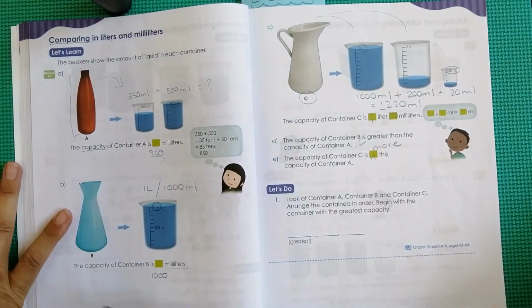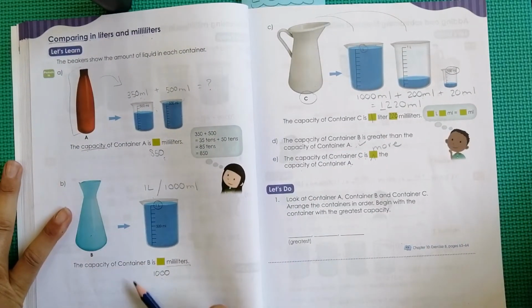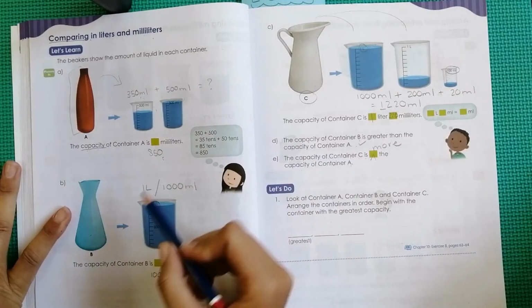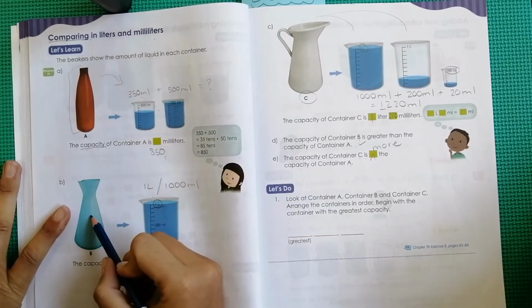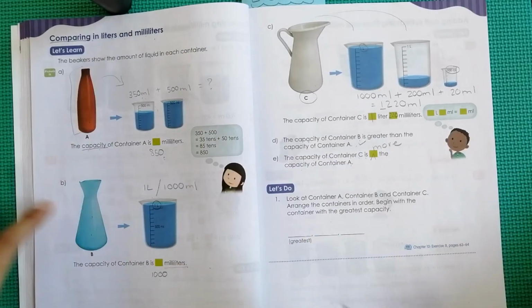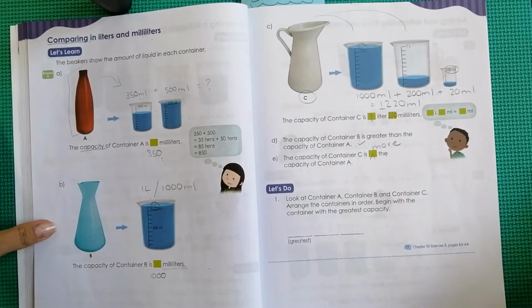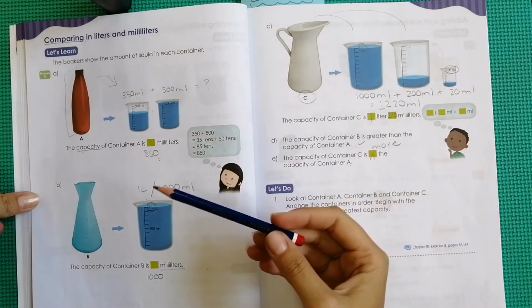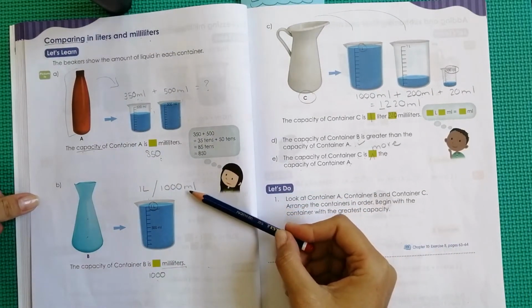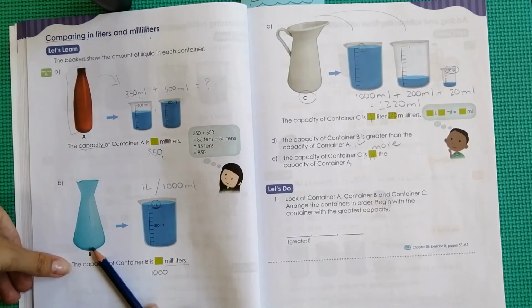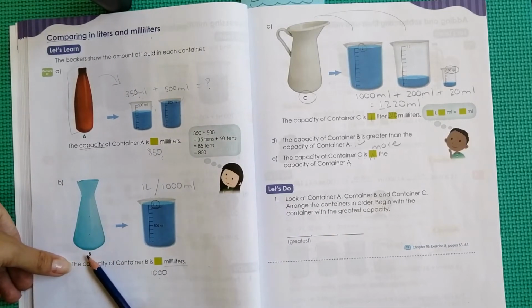Container B has a capacity of 1000 milliliters. It shows 1 liter can fit into this bottle, and 1 liter equals 1000 mils. Right. So this container has a capacity of 1 liter or 1000 mils.